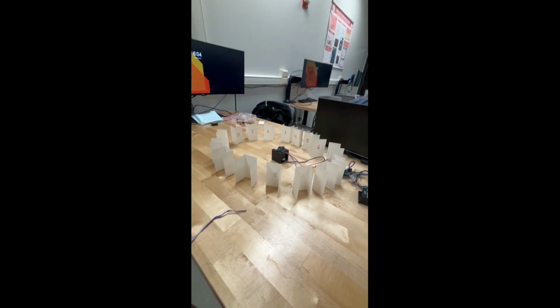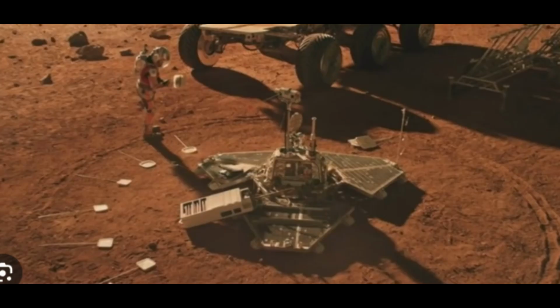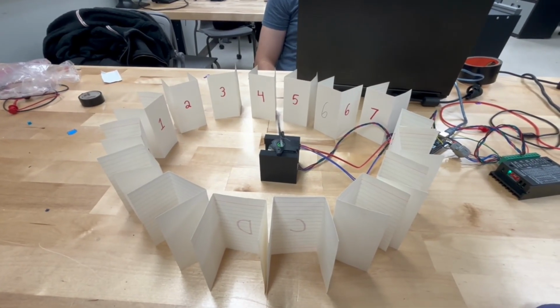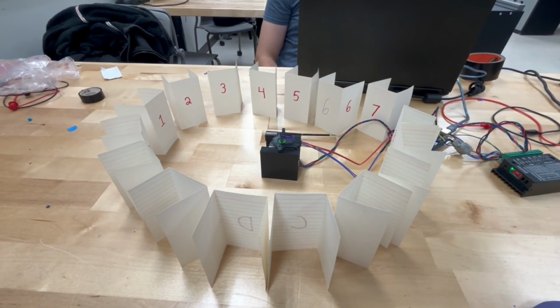5. Digital encoding and edge detection. A and B channels are offset 90 degrees out of phase, called quadrature, allowing direction and speed detection. A microcontroller or encoder interface IC detects rising and falling edges, determines rotation direction, and counts pulses to determine angle or position. Optionally it handles the index pulse Z for a zero position reference.